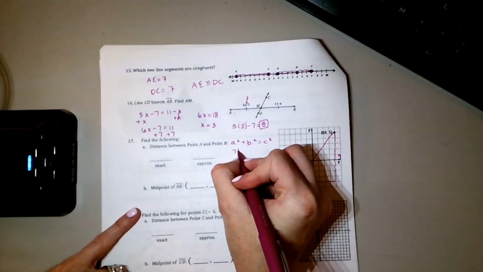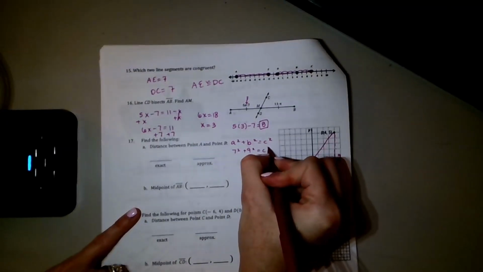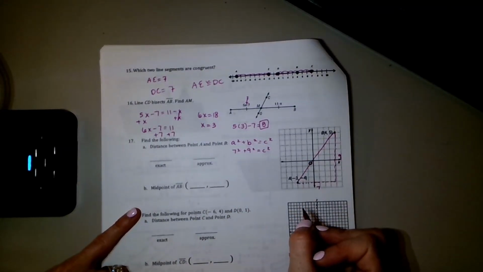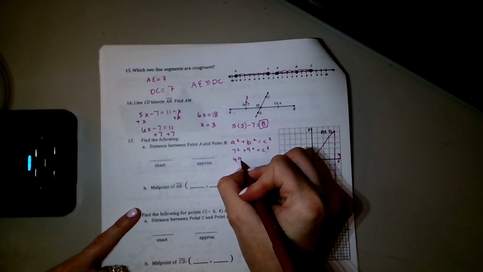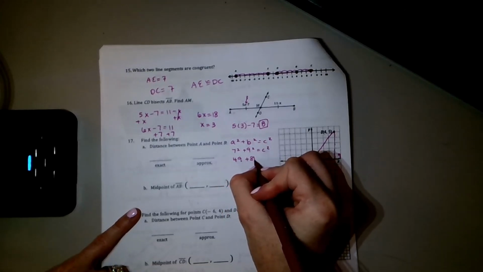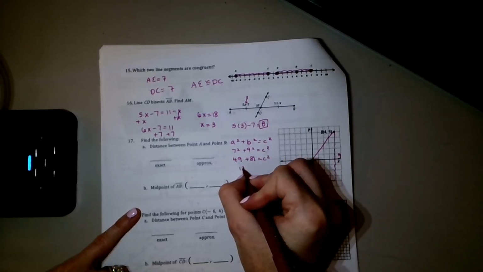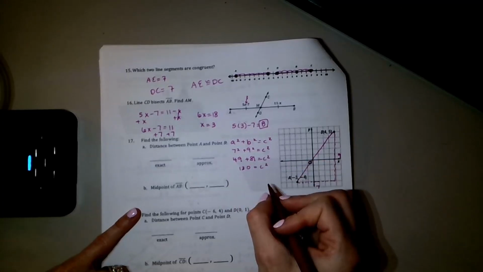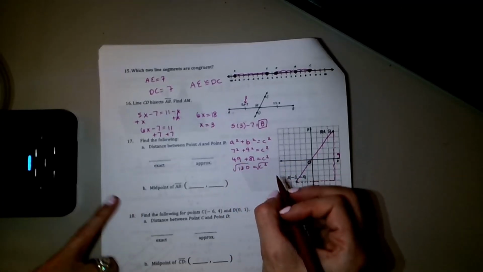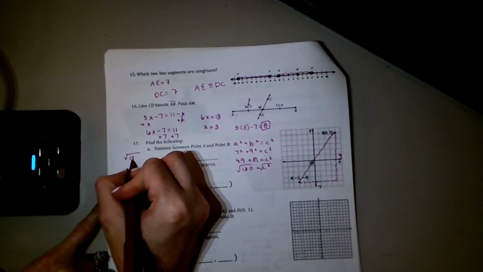And I would do 7 squared plus 9 squared equals c squared. 7 squared is 49. 9 squared is 81. Together, that makes 130.